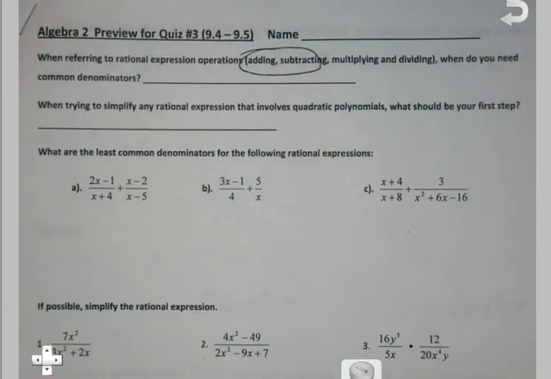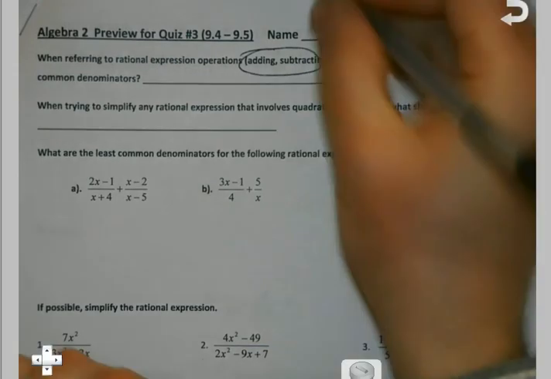When you're adding or subtracting. Multiplying and dividing, we can go straight across, we can cancel, whatever. But adding and subtracting, we got to have that common bond before we get started. That's all I need for that one.